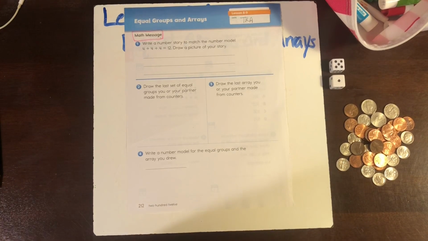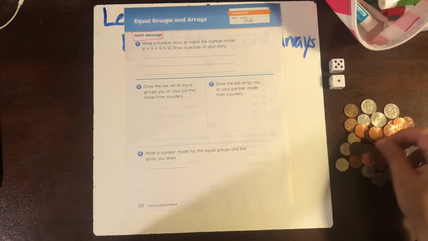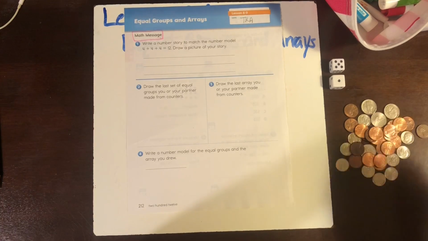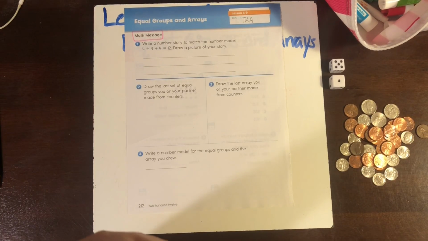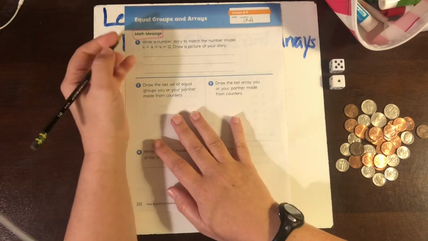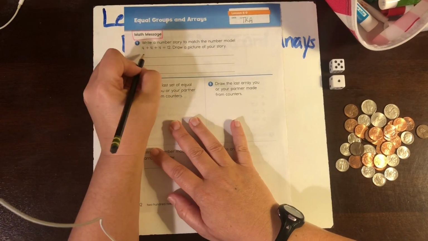I wish we would be able to share those with each other. Think that would be kind of funny, but I'm going to share my number story with you. So I am looking at, what if I said I have 3 bags of apples. I was thinking of you, Miss Olivia. And there are 4 apples in each bag.